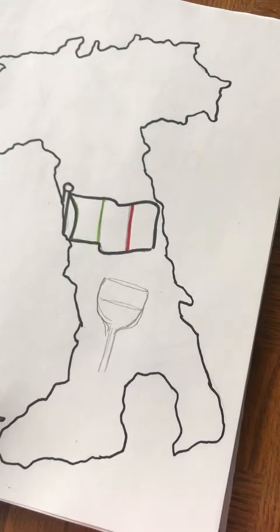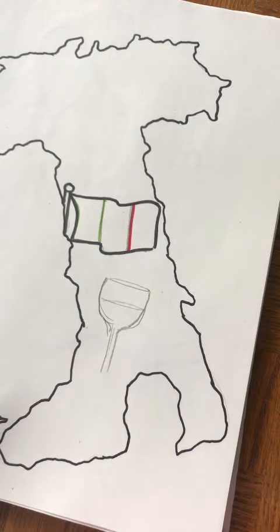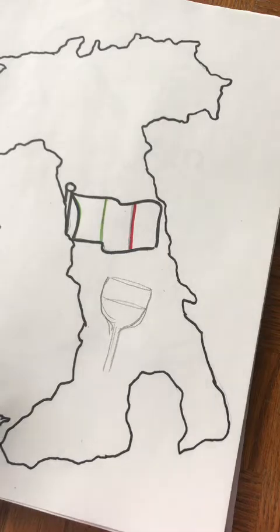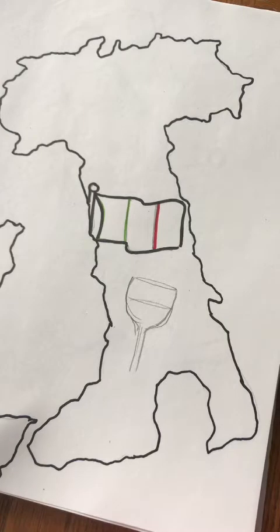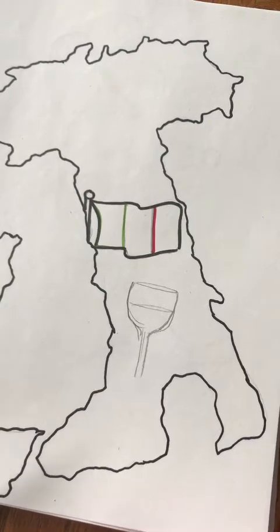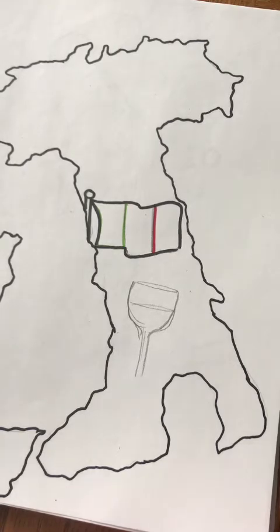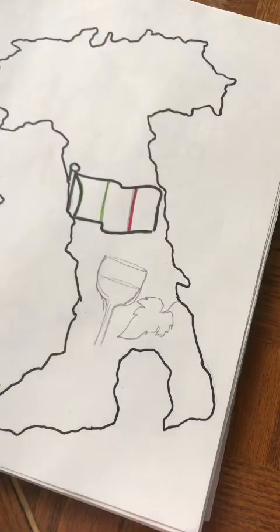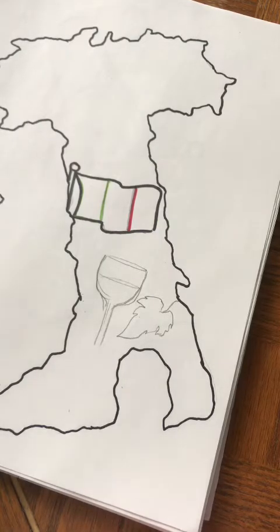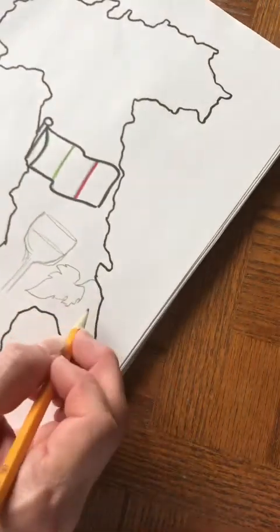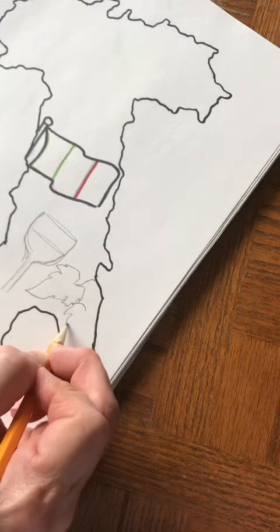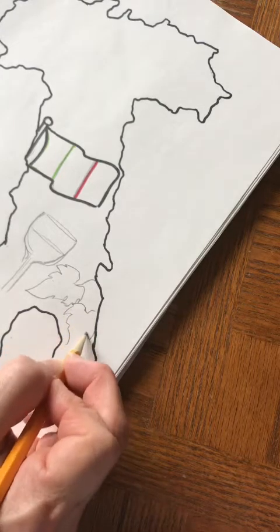You know, maybe you're doing Egypt and you want to show the pyramids. You could even do fun things like hieroglyphics and things like that. Really, the possibilities are endless because there's lots of countries to choose from. So you're just going to continue filling in your nation with different images. So here I started a little grape leaf. Maybe I would do another grape leaf here.